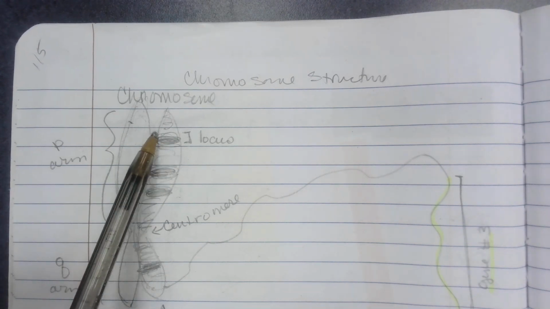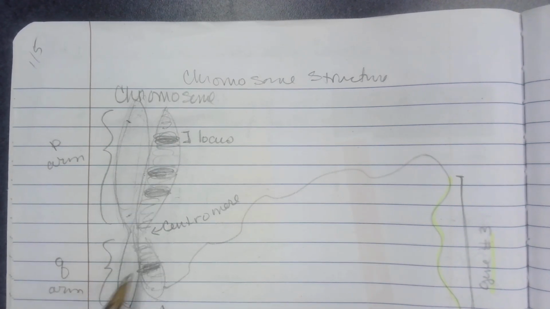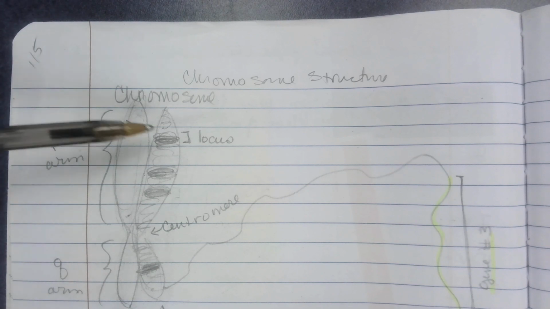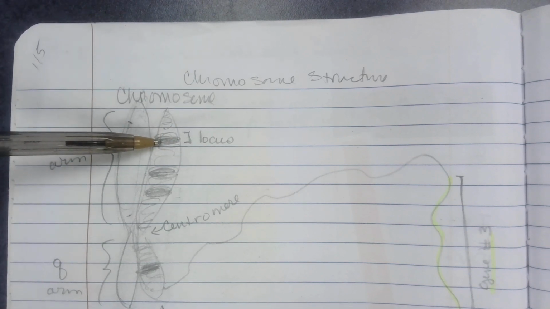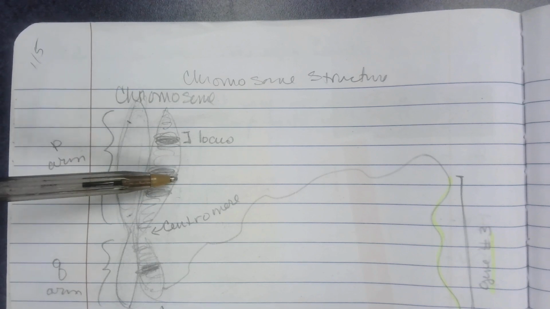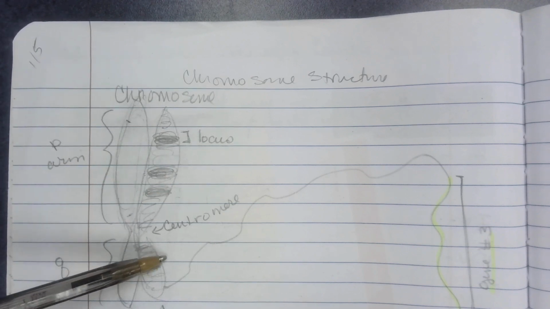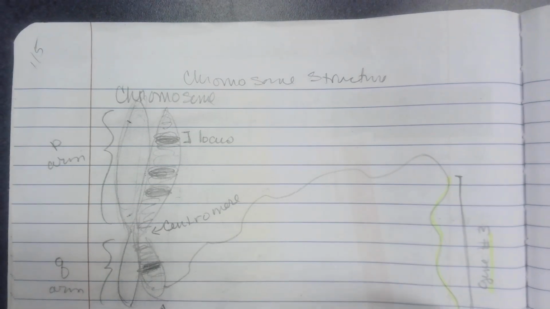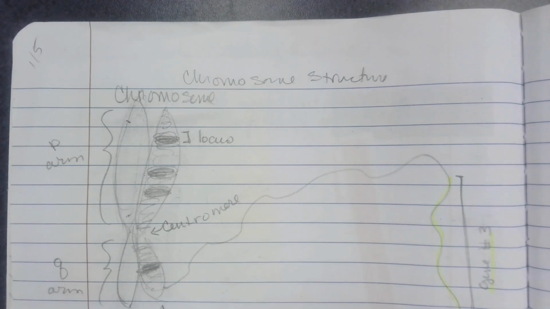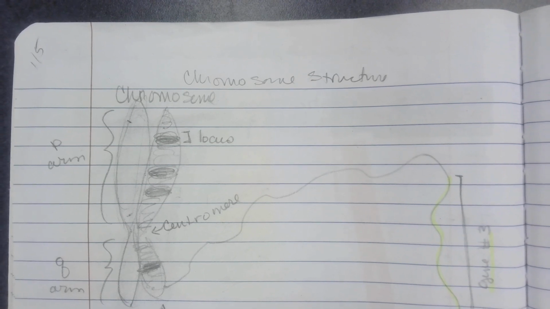A region of a chromatid represents a locus. So this right here is the locus of a particular gene, and this is the locus of another gene, and this is a locus of another gene. If I were to unwind that strand of DNA, I would have my chromatin, which is the strand of DNA, and each section of it would represent a different gene.